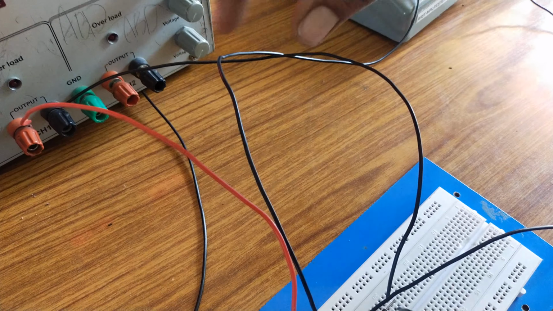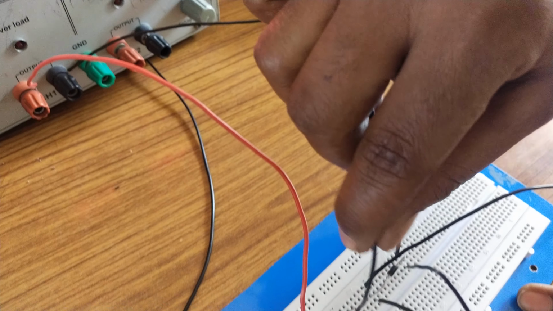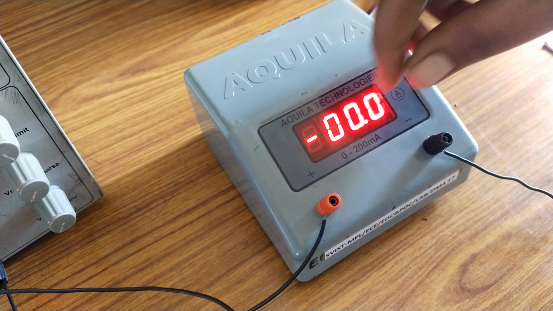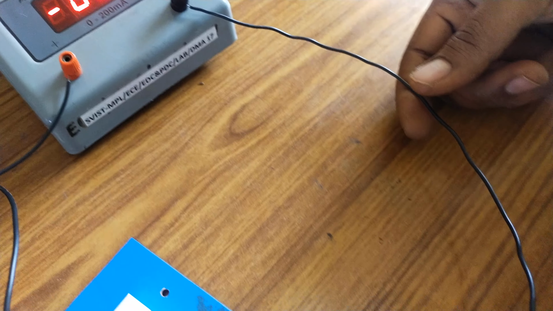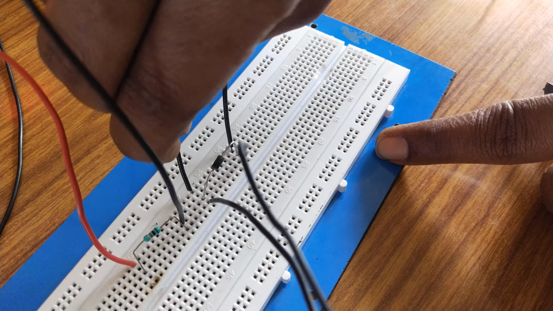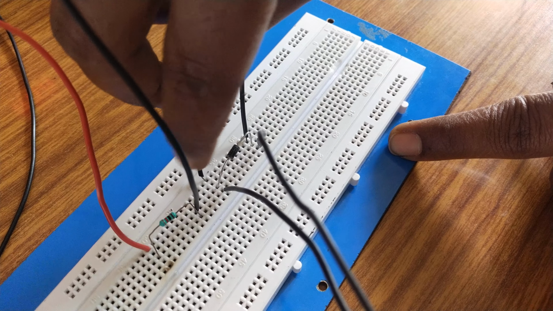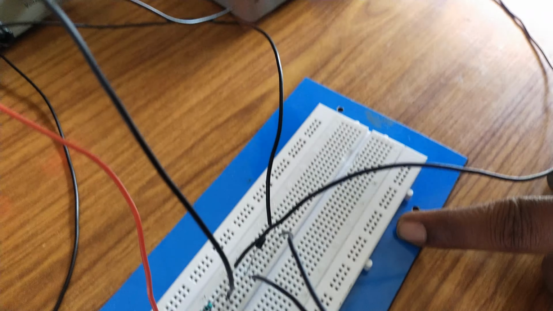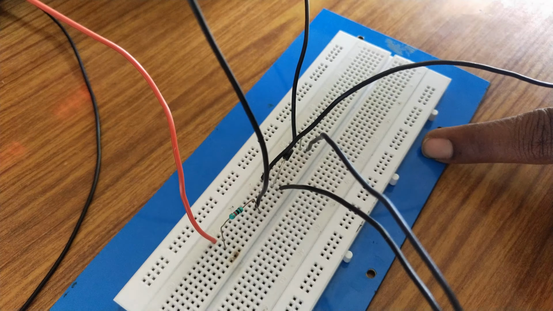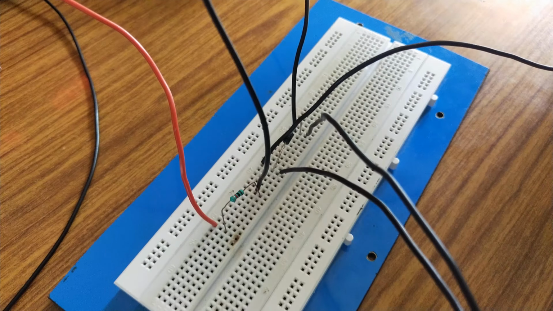A resistor is connected. The resistor's other terminal is connected to the ammeter's positive terminal. The ammeter's negative terminal is connected to the anode of the diode, because we are measuring the current through the diode, so the ammeter should be connected in series.